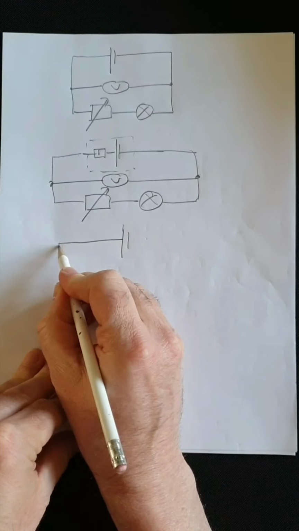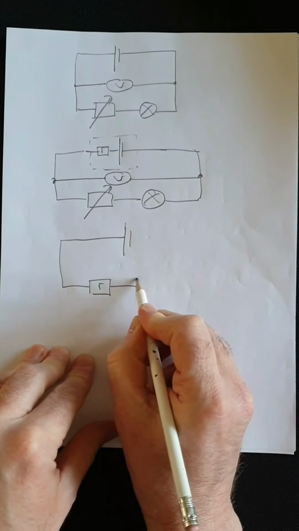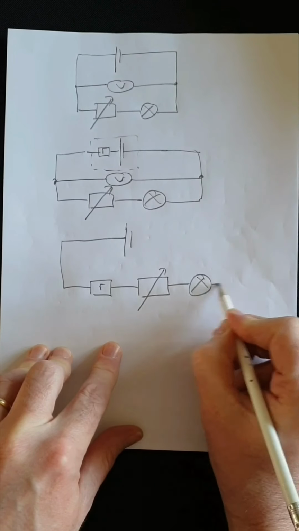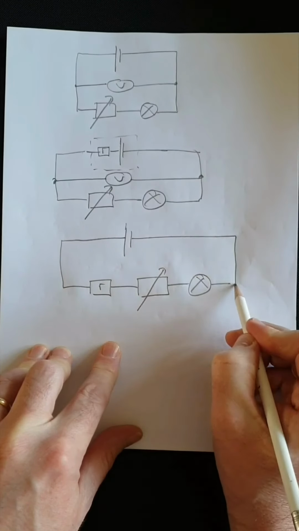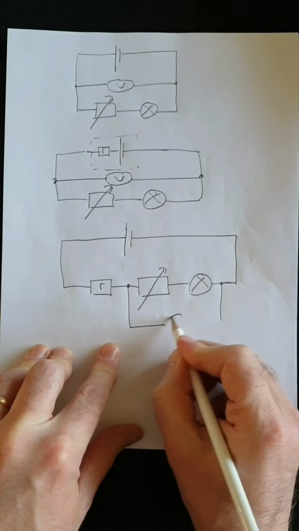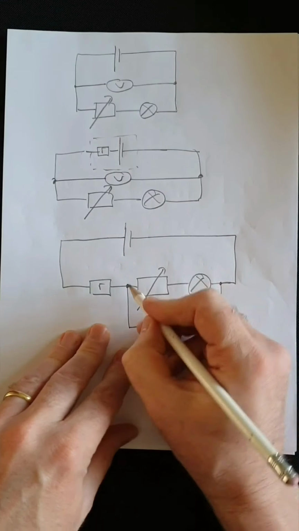So I'm going to just move the internal resistance down here. Here's my variable resistor. Here's my lamp. And remember, I'm measuring the voltage across the lamp and the variable resistor.